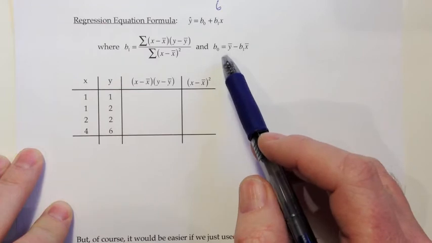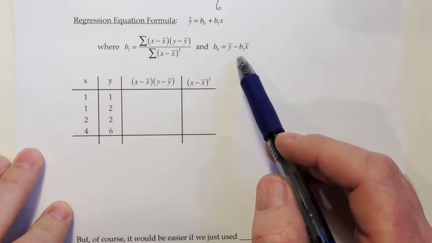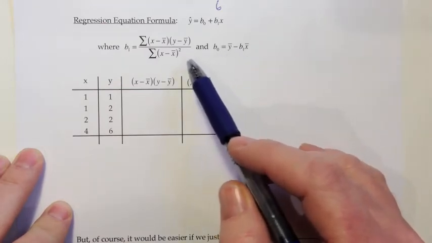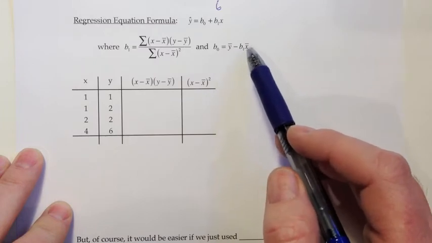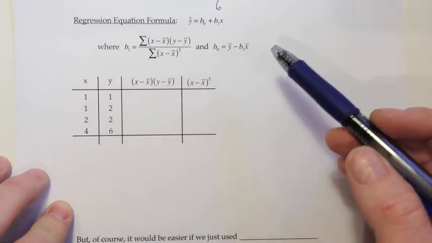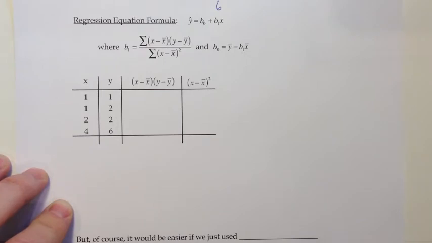When you want the intercept, you take your average y, y bar, minus the slope you just calculated, b1, times your average x, x bar. So let me go ahead and show you what the math looks like on that.